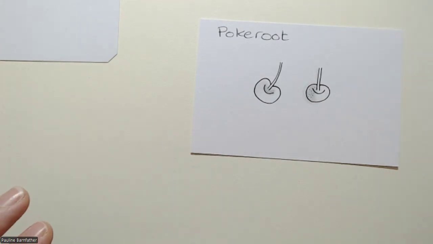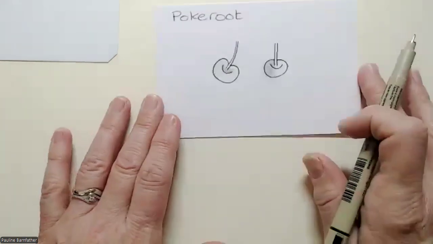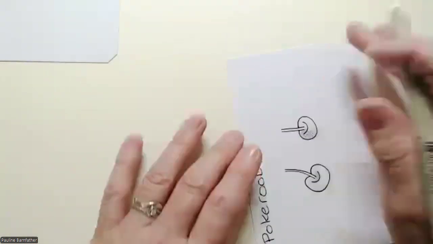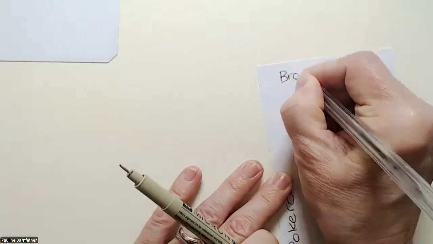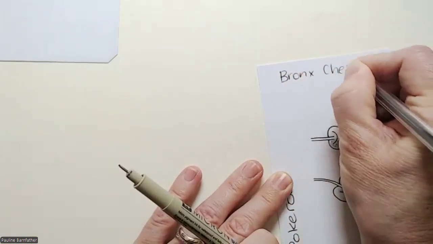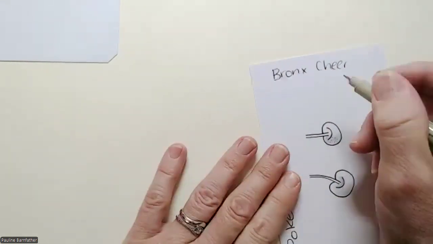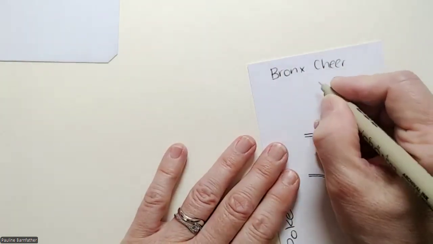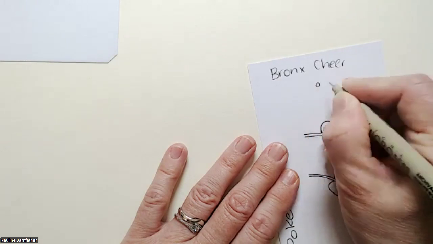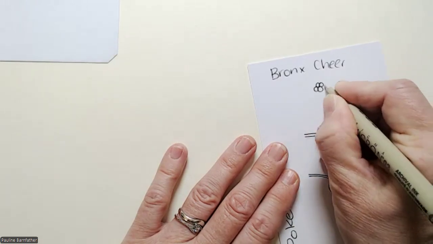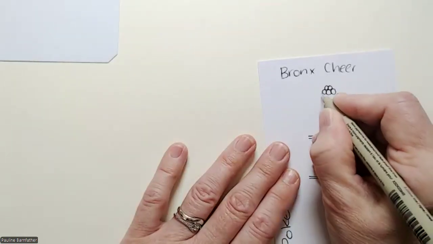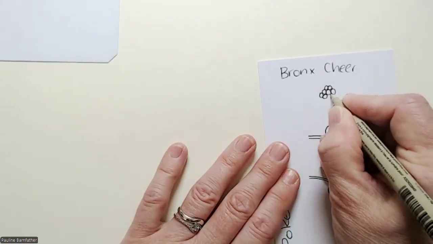And another one that we'll use is a little blackberry shape, basically. They've all got strange names. It's called Bronx Cheer, and it's just like a little blackberry. So we just start by doing circles, and just building them up.